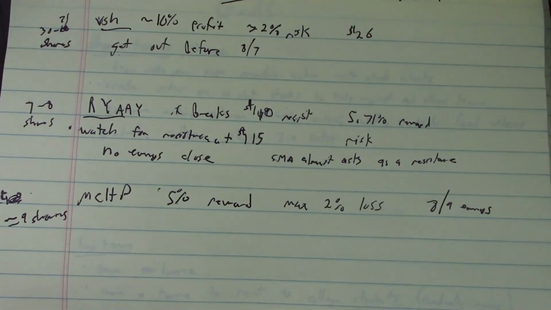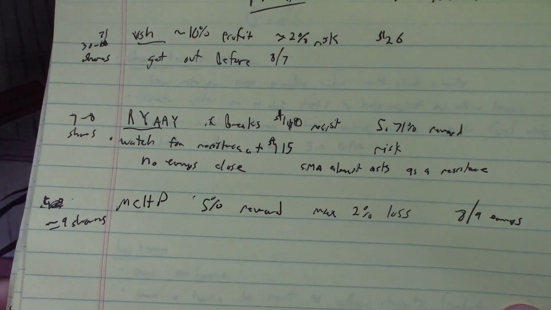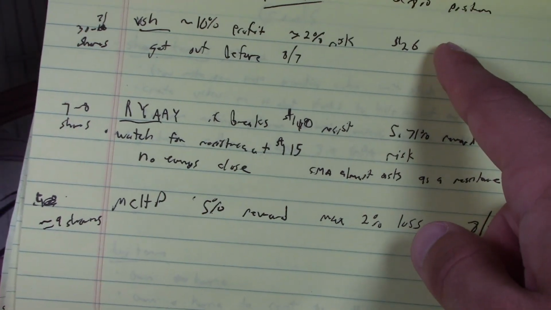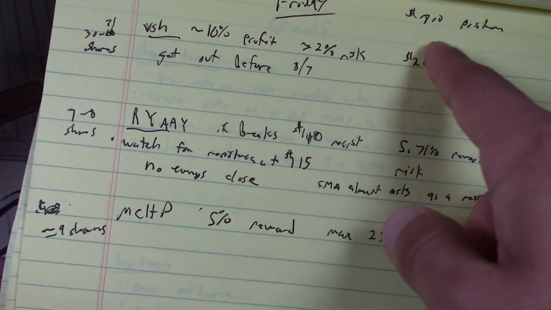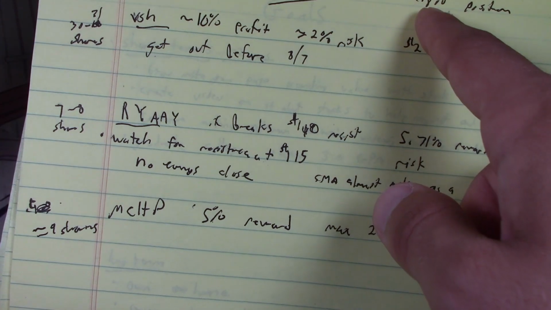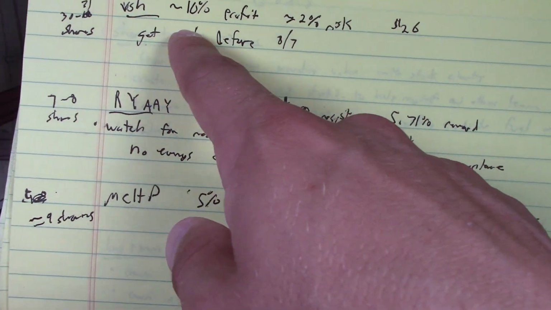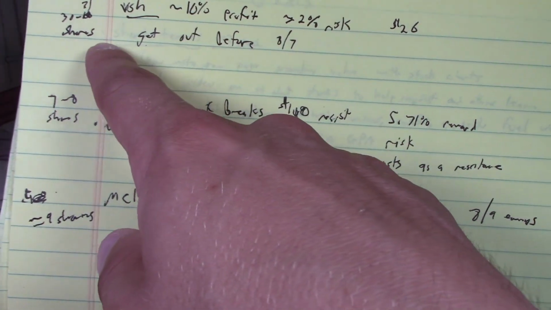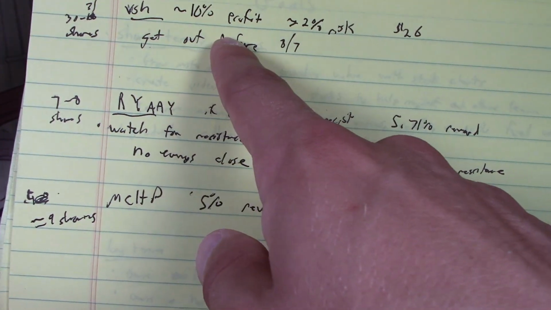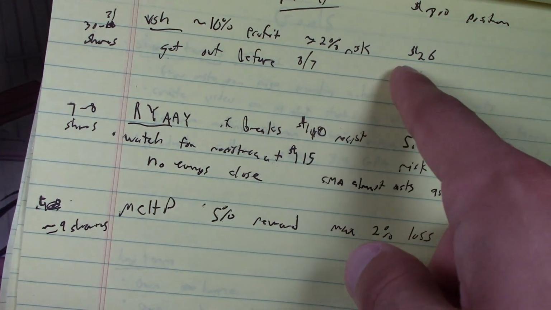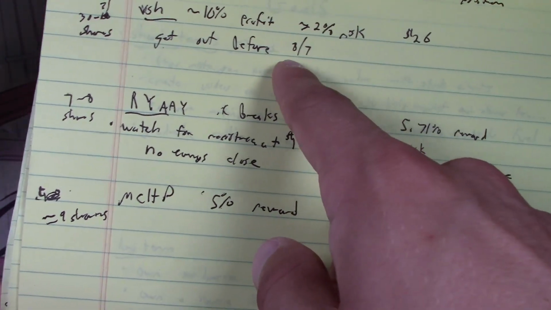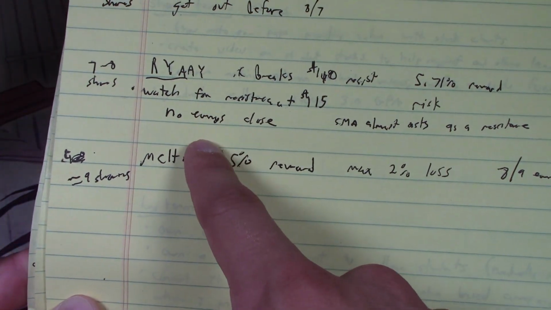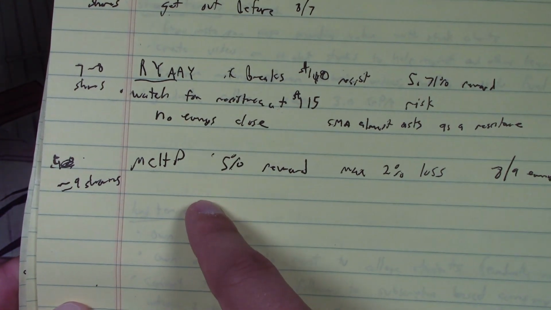Friday. This is actually a trading day. I don't know what day this was, but did I really trade? No, this was in the morning, so I was looking for like an $800 position. Is that right? Or is it 8? No, yeah. Profit 30 shares, 10% profit, 2% risk, 26. Setup for August 7th. I guess I took that trade. I don't even know.